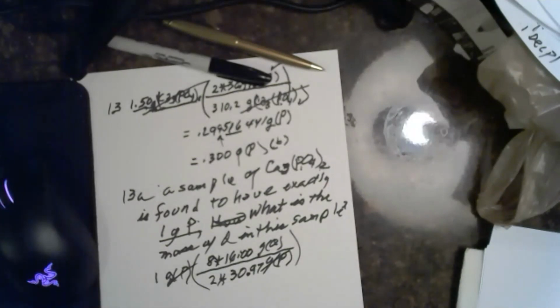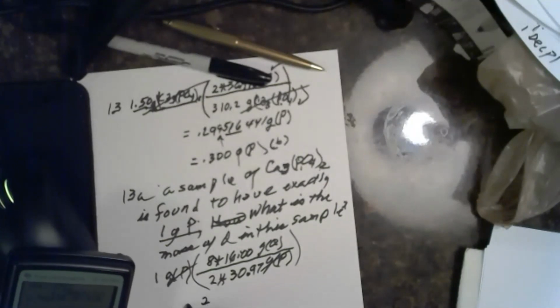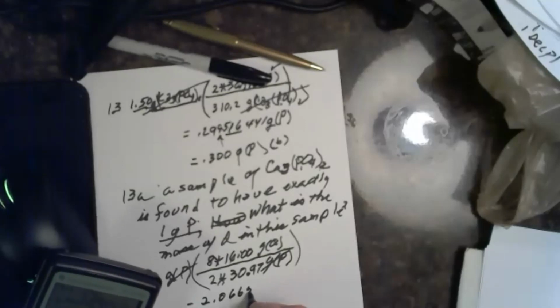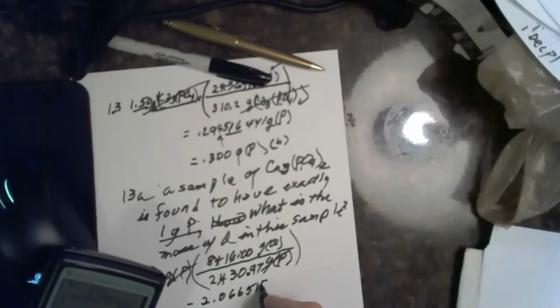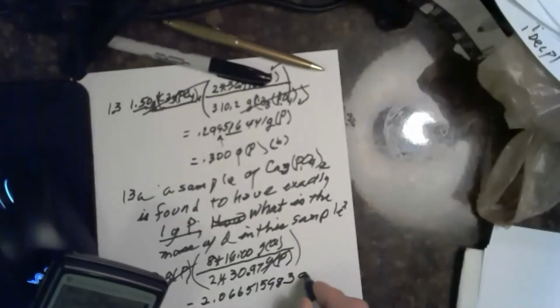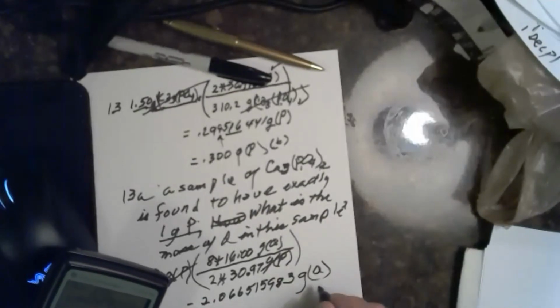It's 1 times 8 times 16, so it's just 8 times 16 divided by 2 and divided by 30.97. I get the answer is 2.066515983 grams of oxygen. That's the unit that's left.